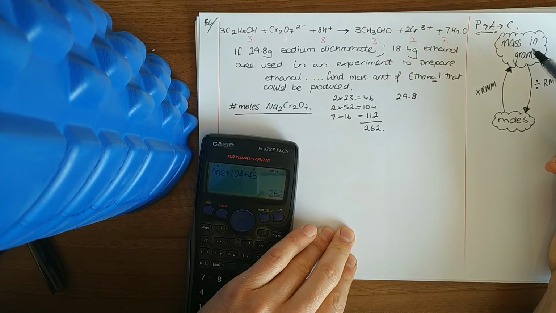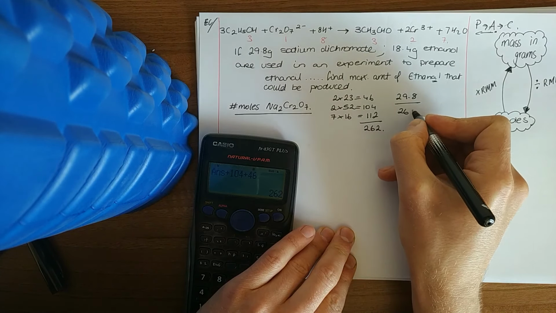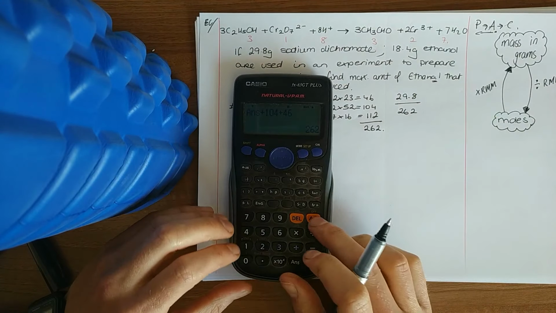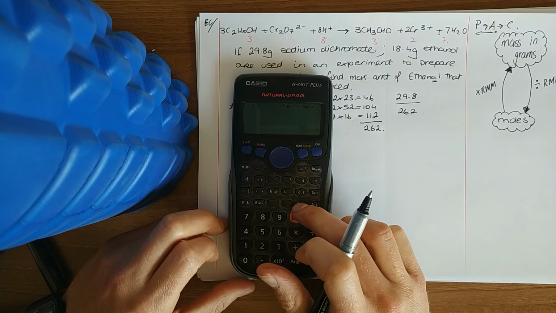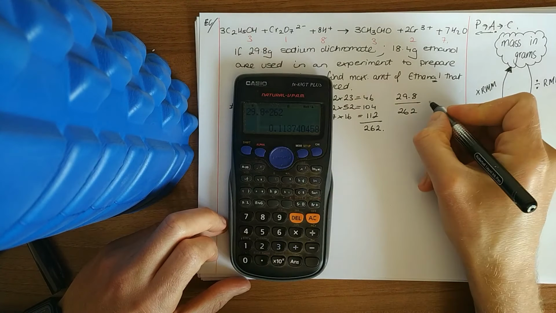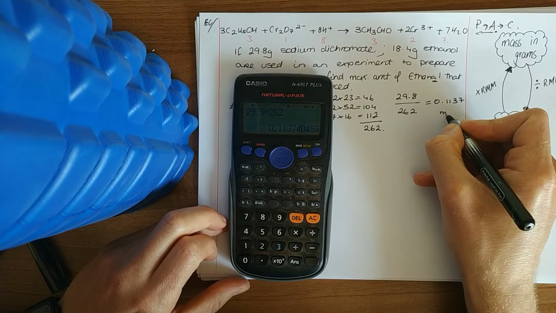Now, the mass is 29.8 grams. Again, you're just using this part of the mole triangle, mass in grams divided by relative molecular mass. Bring you back to the moles. Gives you 0.1137 moles.